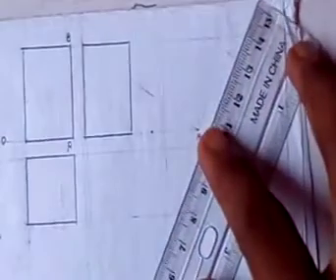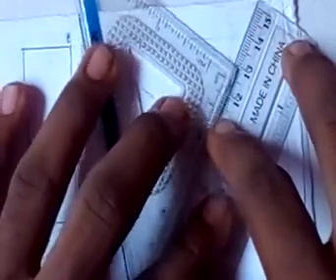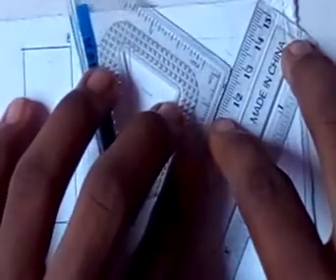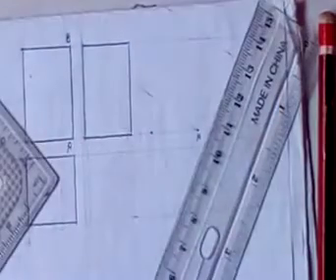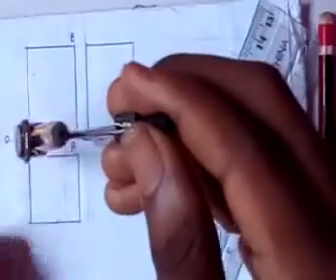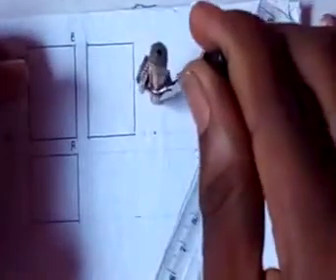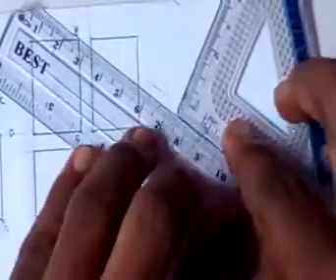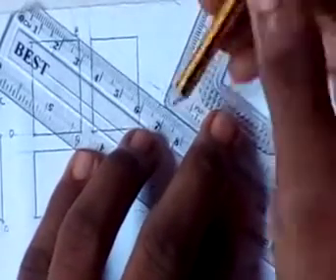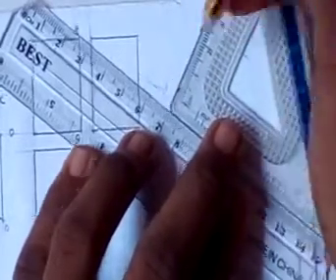I'll also draw the perpendicular to that side, because all the sides of the rectangle are 90 degrees to each other, and this is a rectangle. Then the next step, we need to copy the base, which is 2 centimeters. Just copy the length. Then I will join a perpendicular to that point for the same reason. So this is the key view. I've drawn the key view, which is the front elevation.